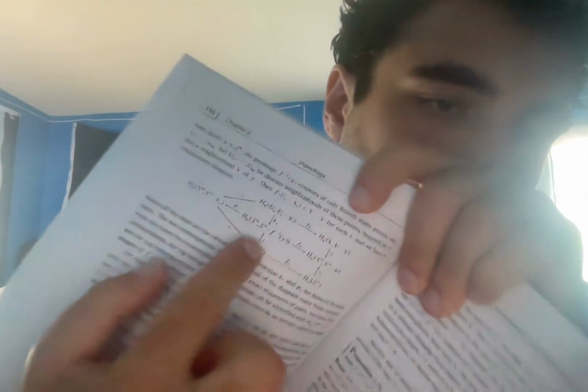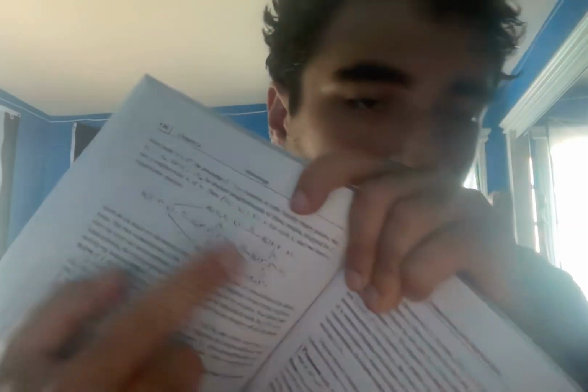So this is a very long equation. Let me see if I can find it in the book. If not, I have it in my notes. Where it looks something like this. And so this captures how holes interact with one another.